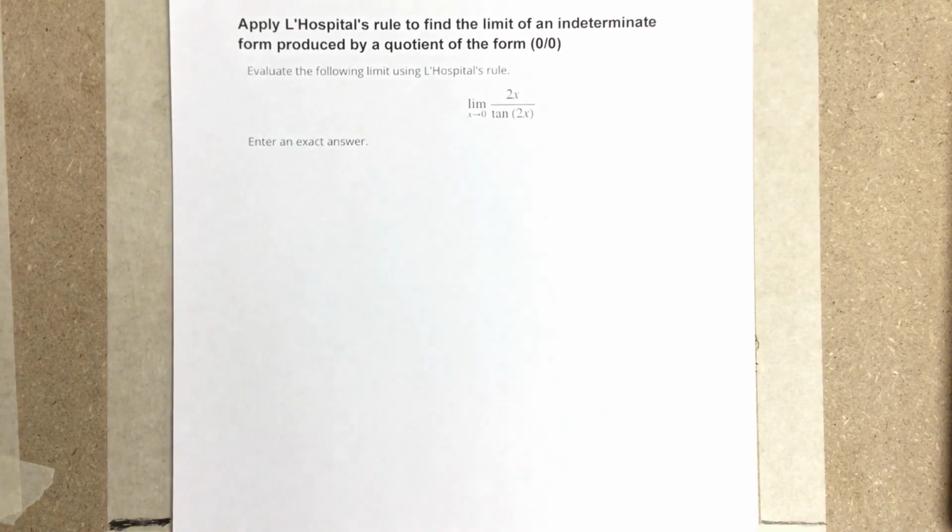In this video, we're going to apply L'Hopital's rule to find the limit of an indeterminate form produced by a quotient of the form 0 divided by 0. It says evaluate the following limit using L'Hopital's rule. Limit as x approaches 0 of 2x divided by tangent of 2x.